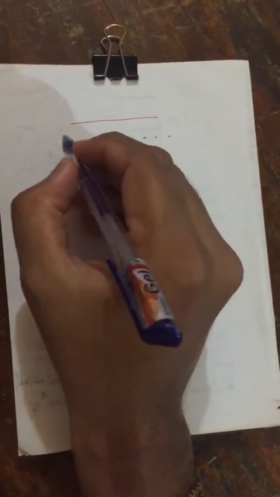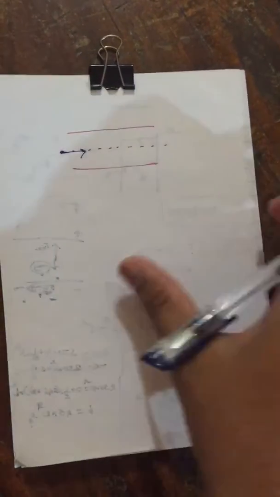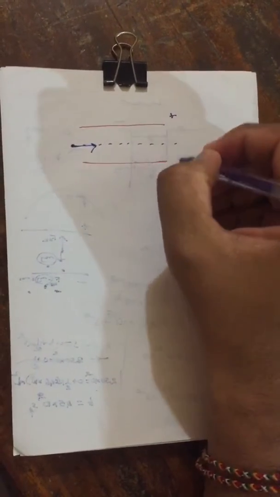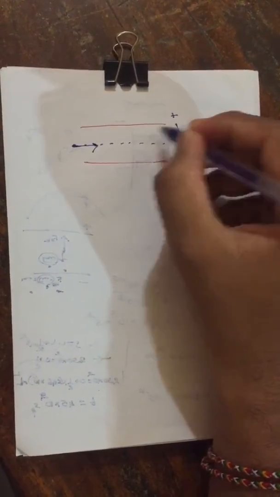When this electron enters this region, now this is the positive plate and this is the negative plate, so the field would be downward inside the plate.